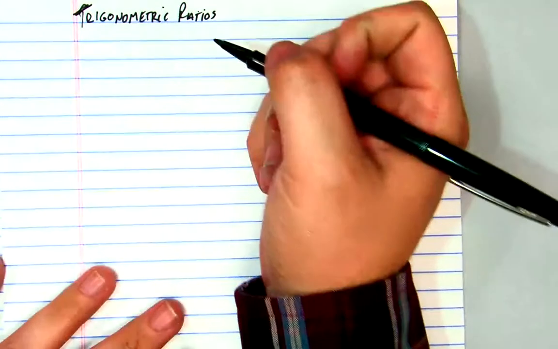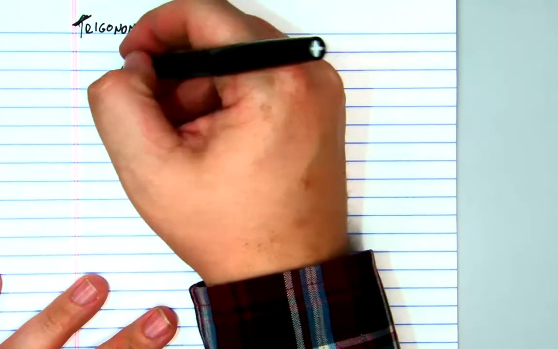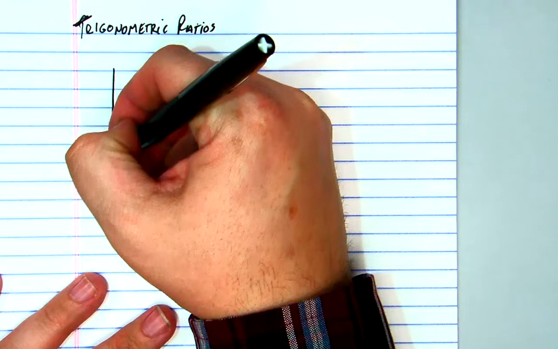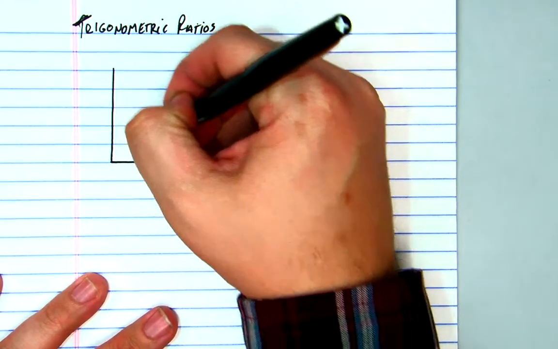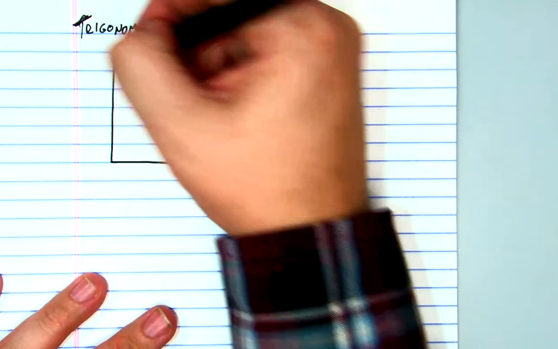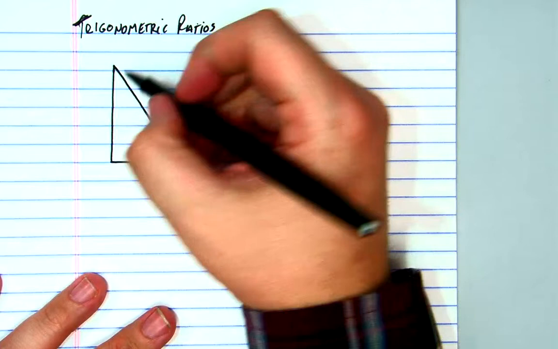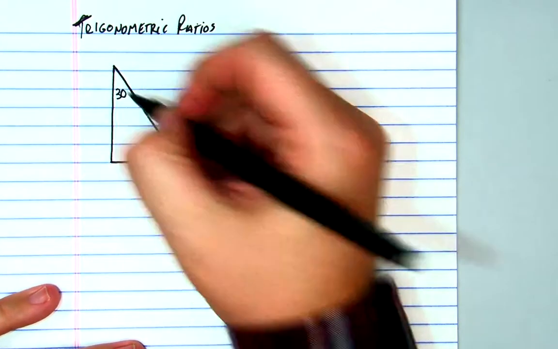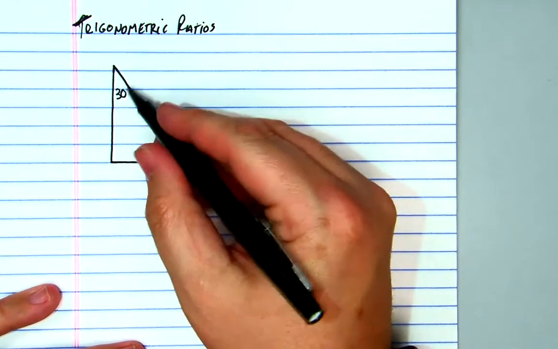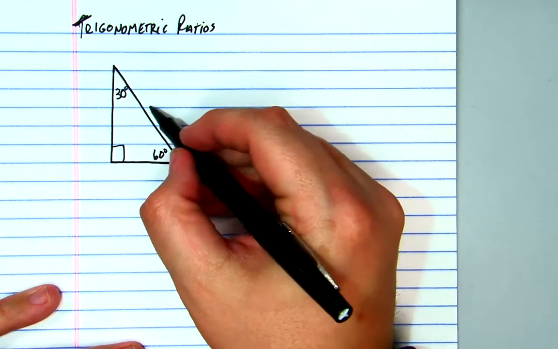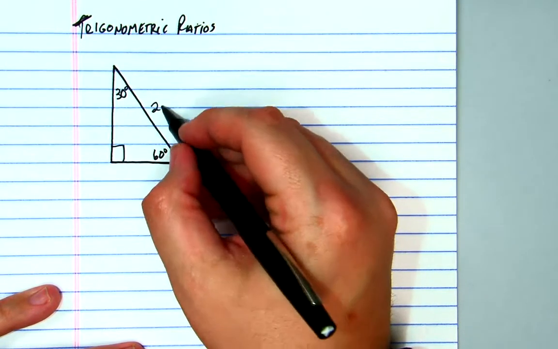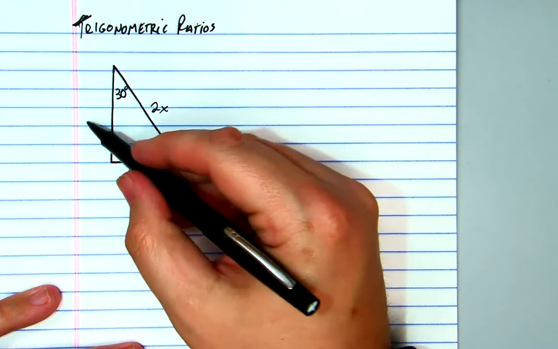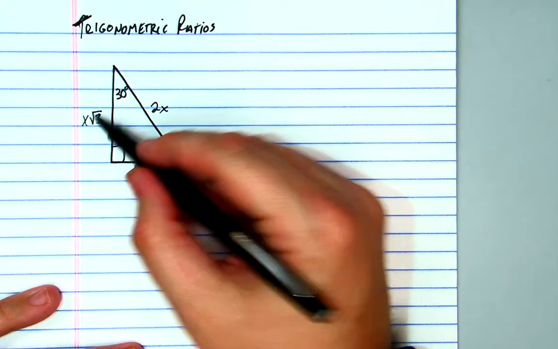Alright, we're going to talk about the trig ratios. We're going to start with the right triangle. And the idea is that no matter what triangle we have, and I'm going to start with a 30, 60, 90 degree triangle, where this is 2x, 1x, and x squared 3.